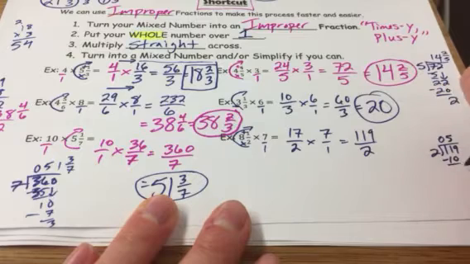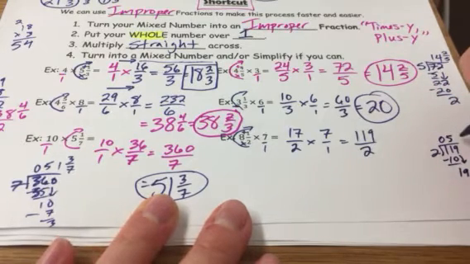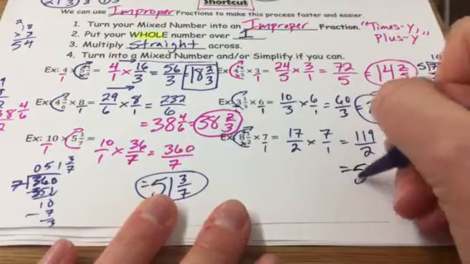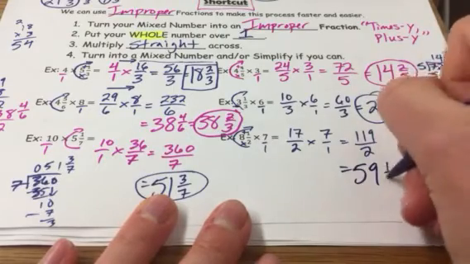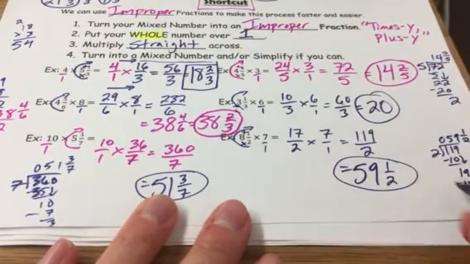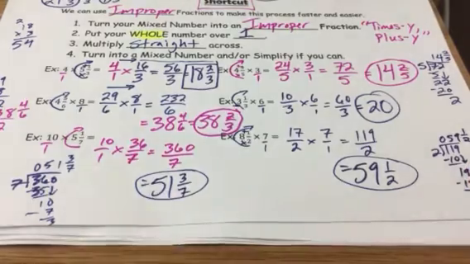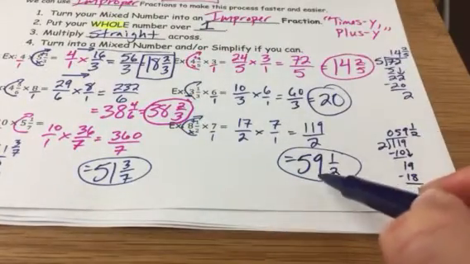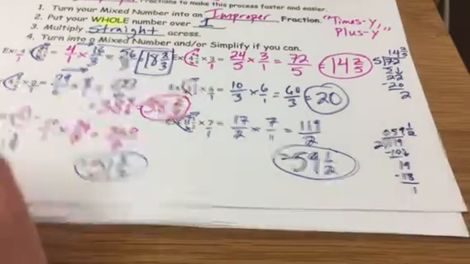Goes in 5 times, minus 10 is 1, bring down the 9. 2 goes into 19 9 times, minus 18 is 1. So that is 59 whole times and 1 left over. Put remainder over divisor, fraction route. Oops, sorry. So we put the remainder over the divisor. That's 59 and 1/2.